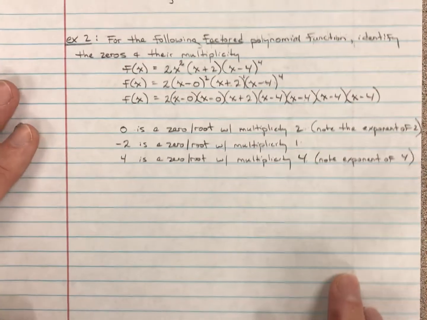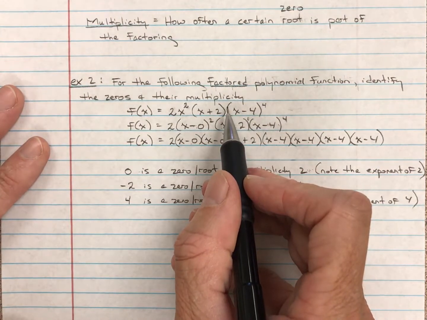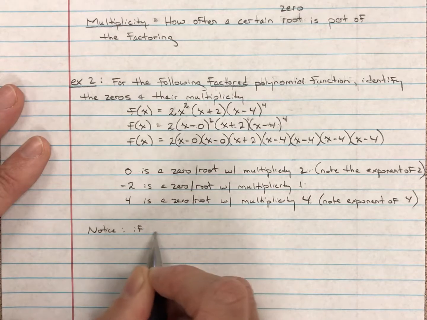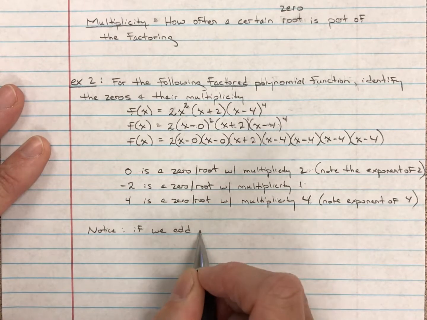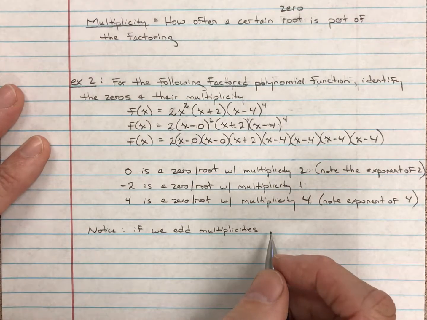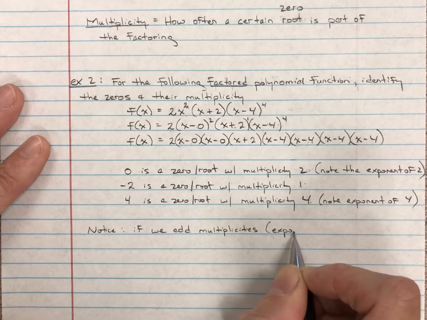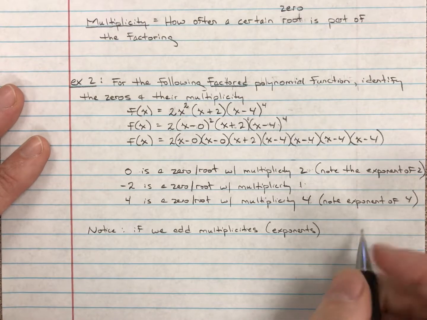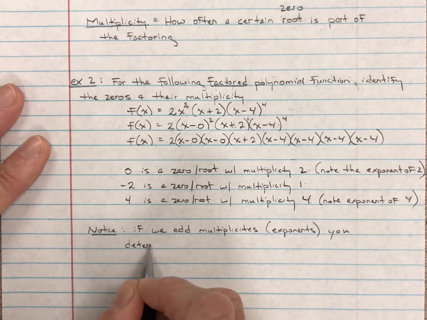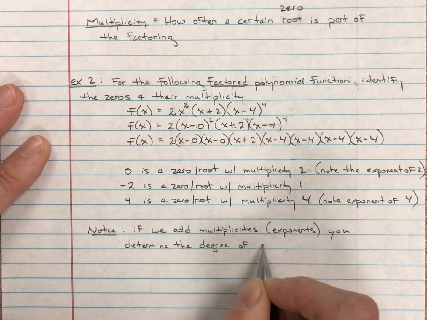Okay, the last thing I want to pull up with this example is, notice if we add up our exponents, or if we add up the multiplicities, which are the same thing as adding the exponents, you determine the degree of the polynomial.